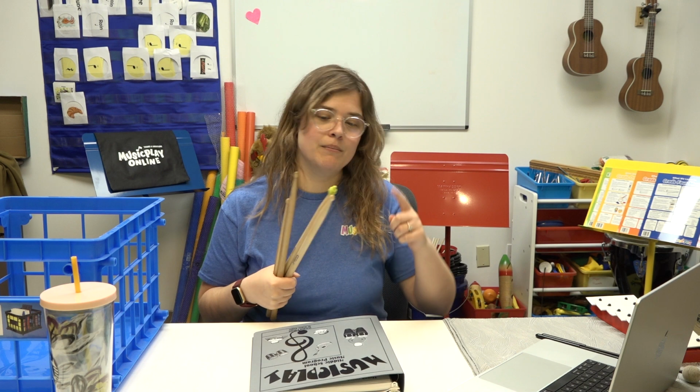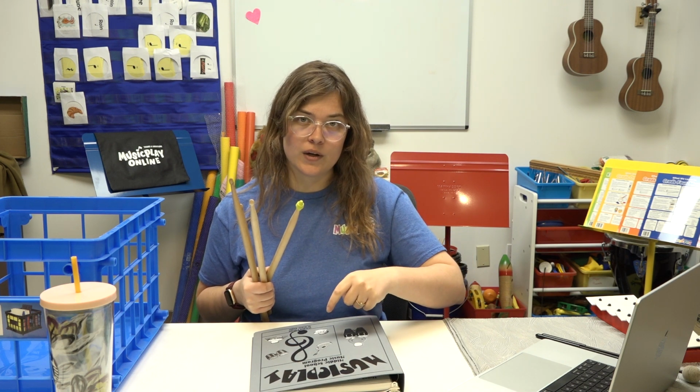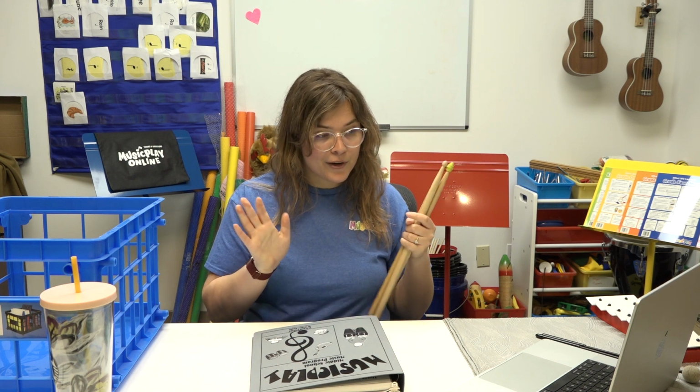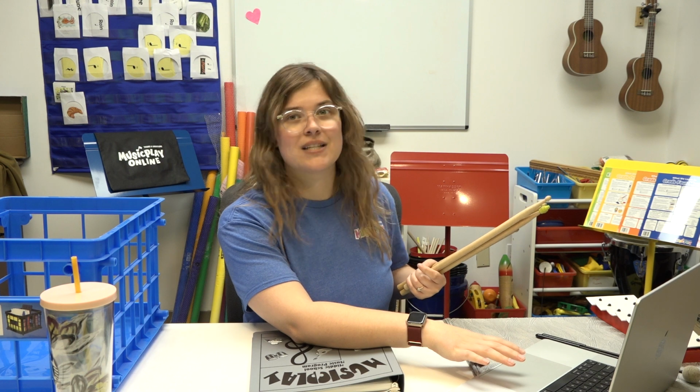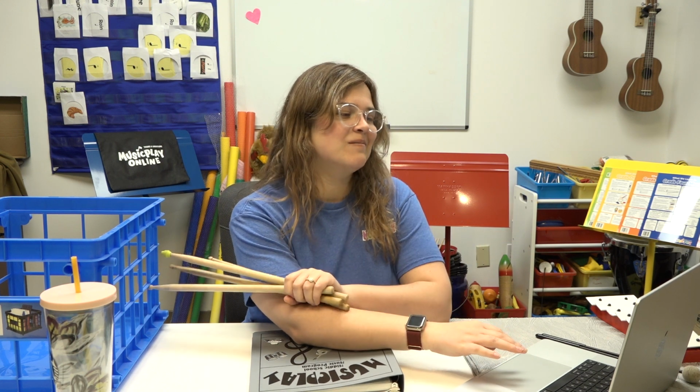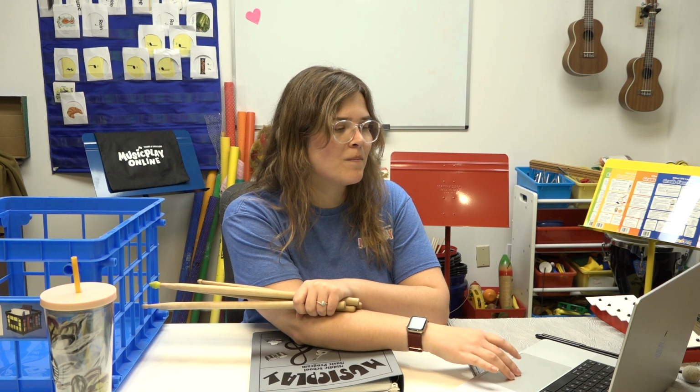Maybe put them both together. Maybe you have erasers and yoga mats. I don't know. It depends on where you're doing this, right? If you're doing it outside, more sound the better sometimes. But if you're inside and you want to hear the music, there are some options to make it quieter.